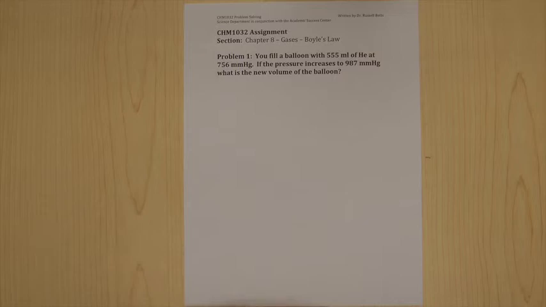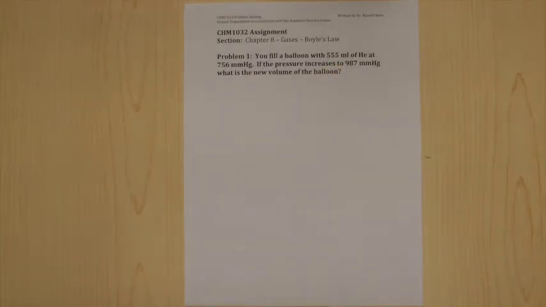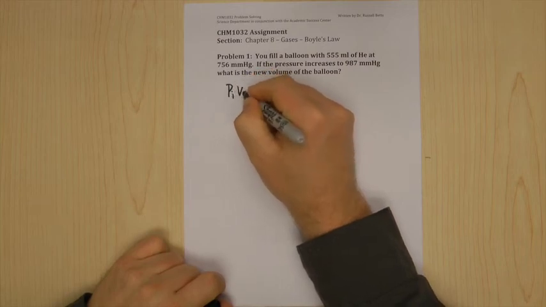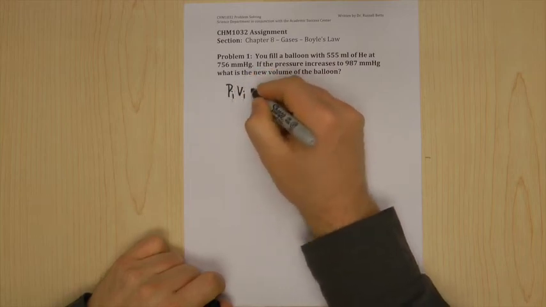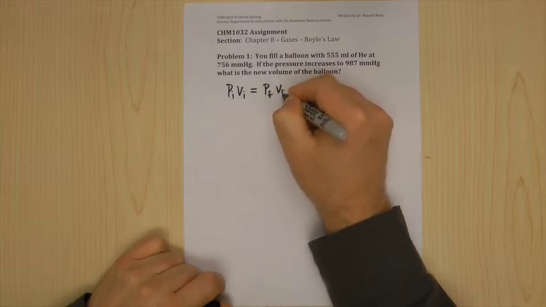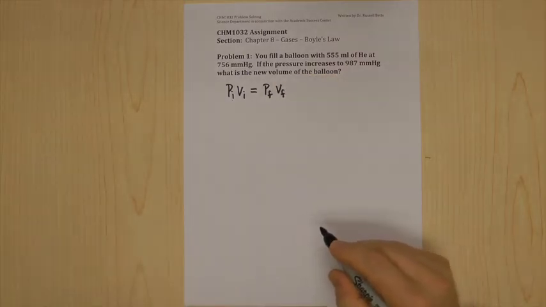Alright, so this is a standard gas law question. This is actually Boyle's law. And how do I know that? Well, we have a volume and a pressure. Boyle's law is what relates volume to pressure. Boyle's law says that PI VI, pressure initial times volume initial, equals PF VF, pressure final times volume final.